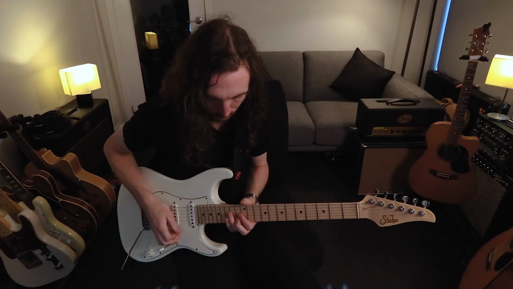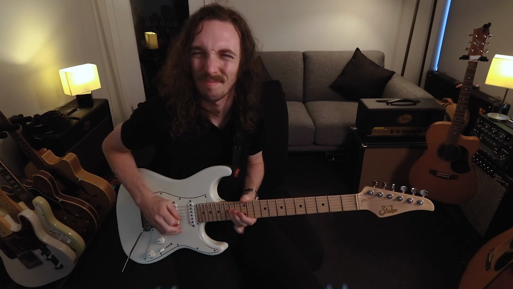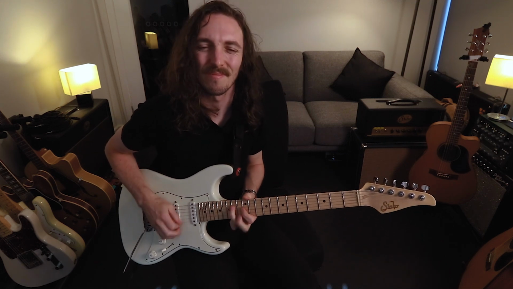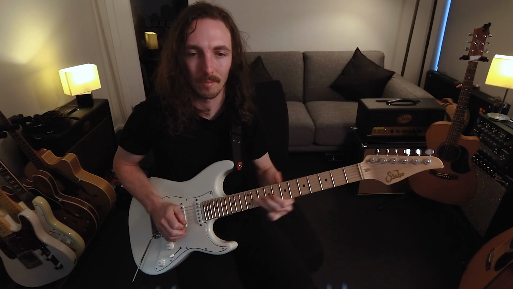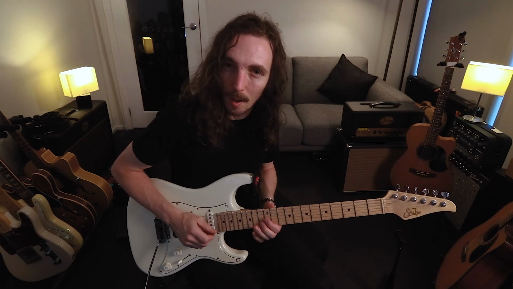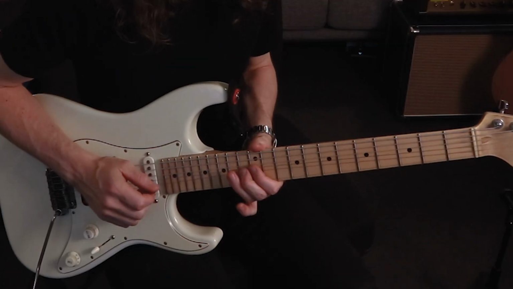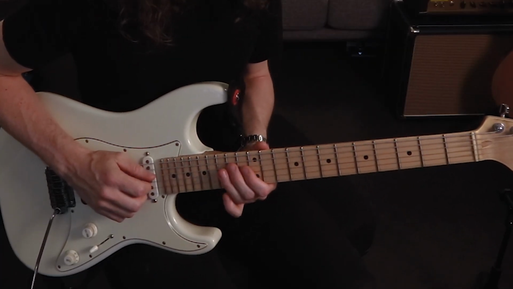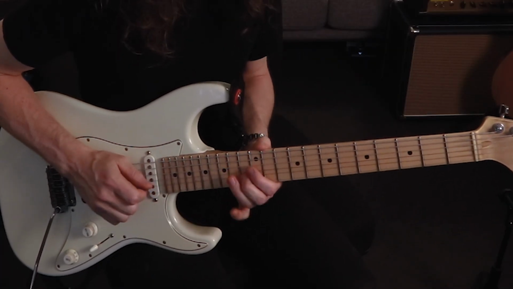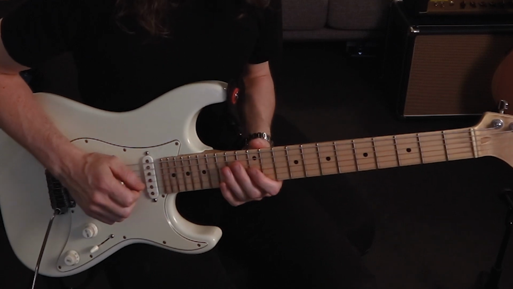Let's look at the second lick. Minor third, bending up, sort of like a half step, and then we're hitting the root note, and then we're hitting the perfect 5th, so that's 3 notes, and then we're hitting the flat 7, and then we're back to the perfect 5th, and then we repeat.